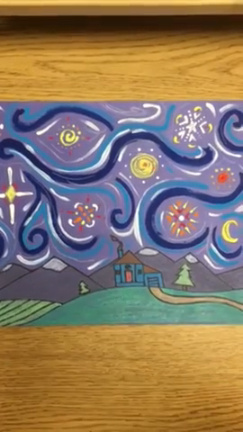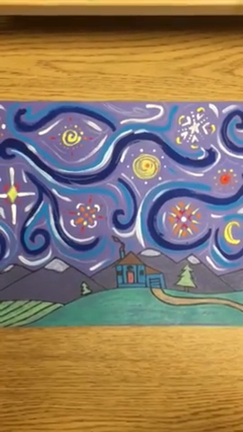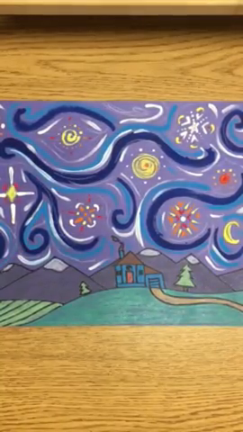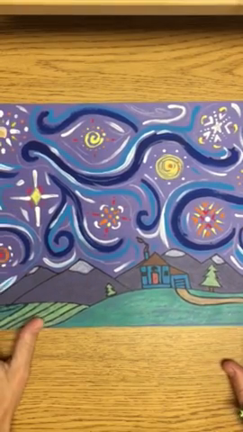Okay, third grade, we are looking at Vincent van Gogh's Starry Night, okay? And we are gonna make our own Starry Night. It's going to end up looking like this, okay?